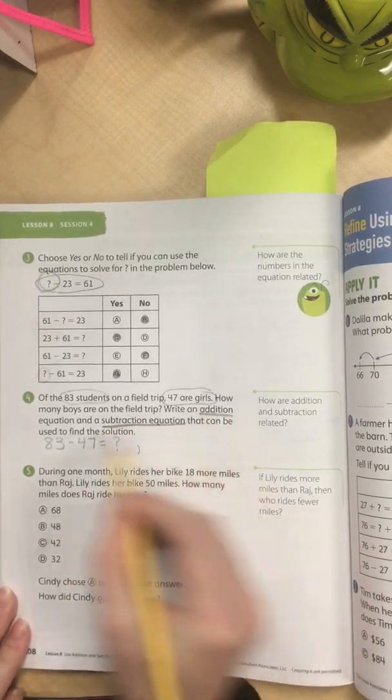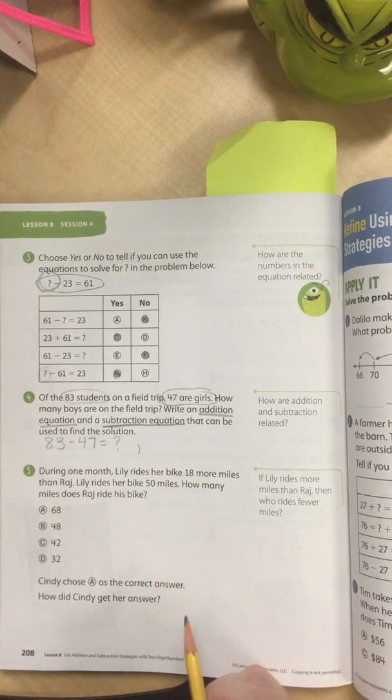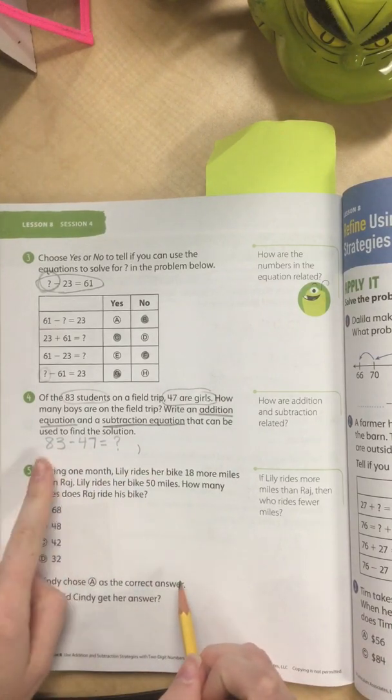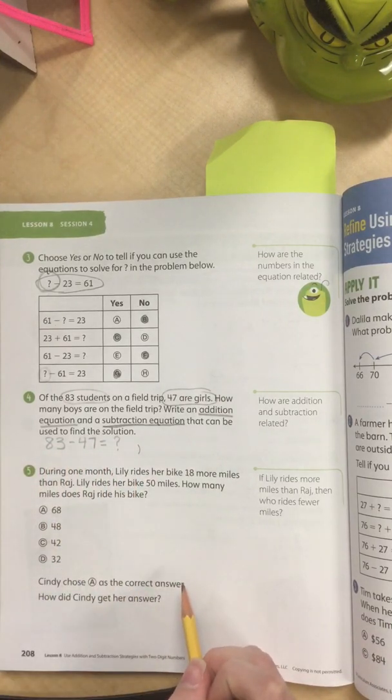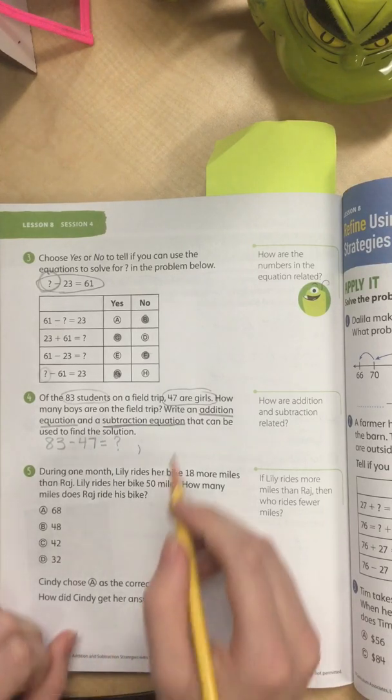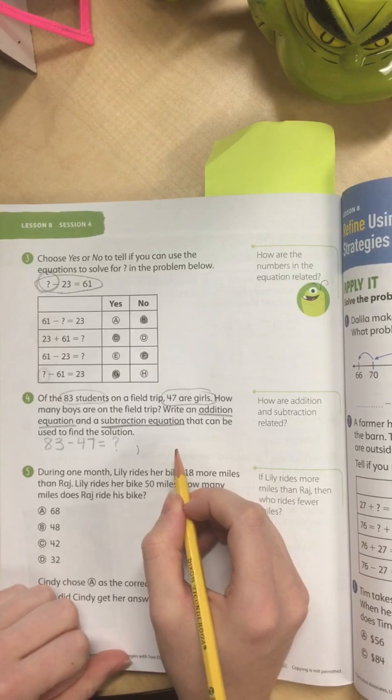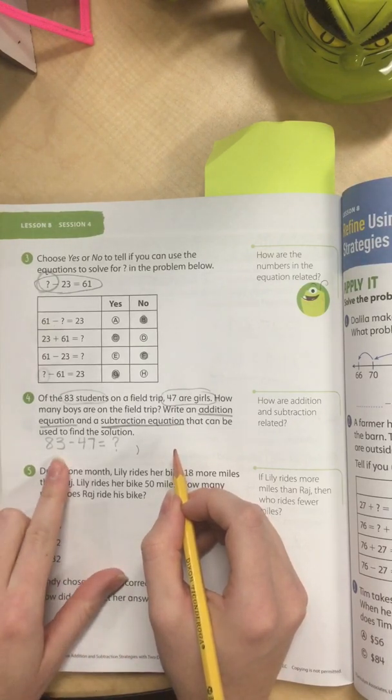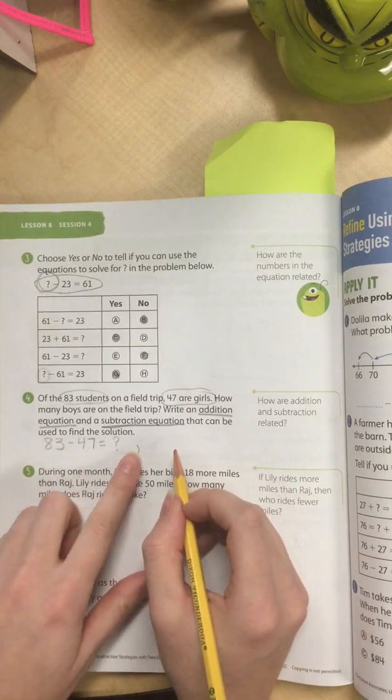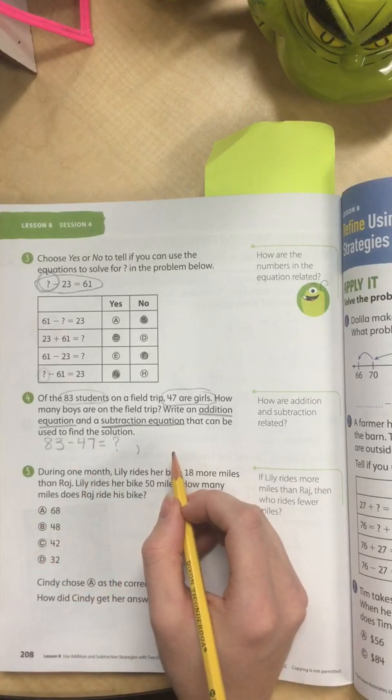And we need an addition equation. So let's do an addition equation. What do I know about the three numbers? I can use them as fact families. So I can just rewrite my problem. So if I'm doing an addition problem, do I start with my largest number, or do I start with my smaller numbers? I start with my smaller numbers.